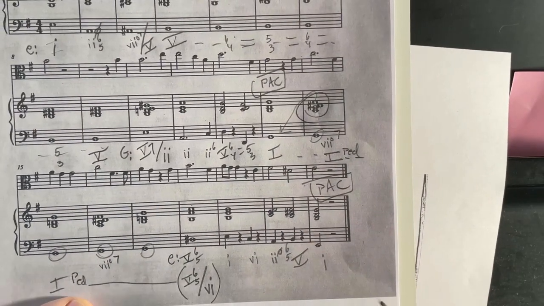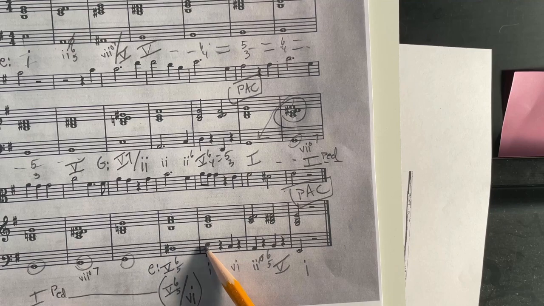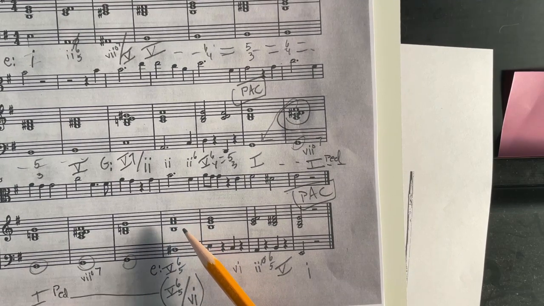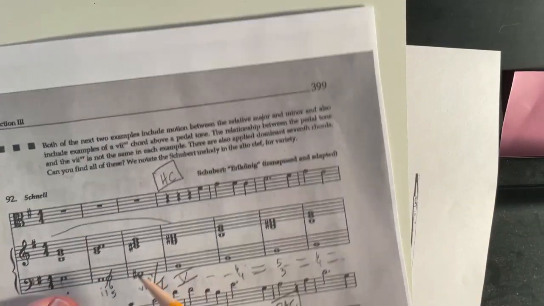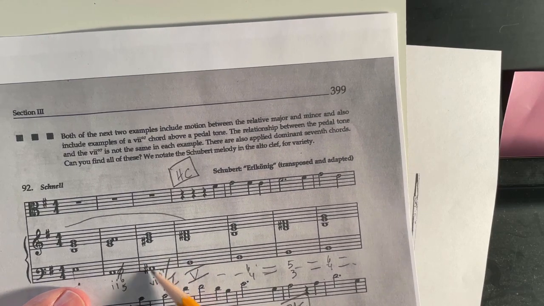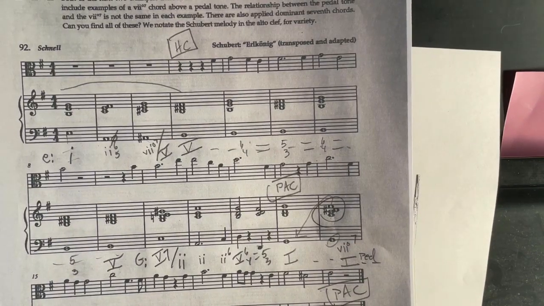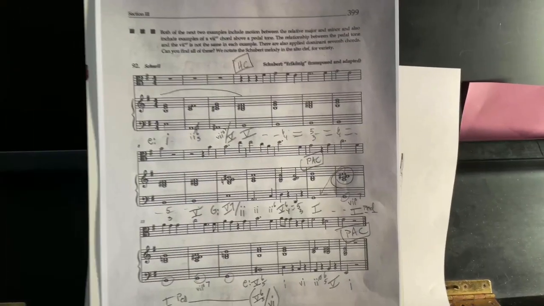And the difference between this leading tone, which is the leading tone to E minor, is that it's part of a dominant seventh chord, and here we have a leading tone to the 5th scale degree, but that one is part of a diminished seventh chord. But so you're looking for those leading tones always to determine where you're going.